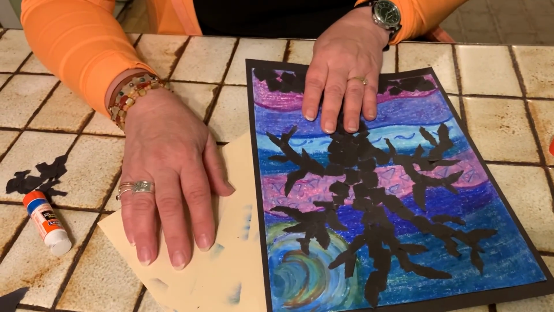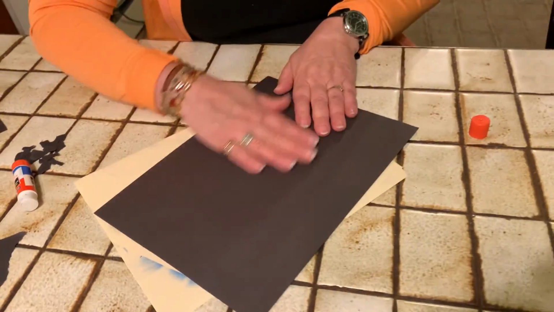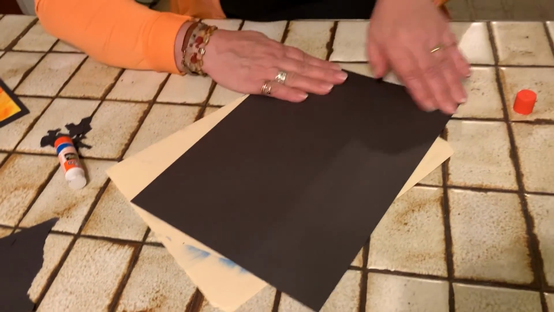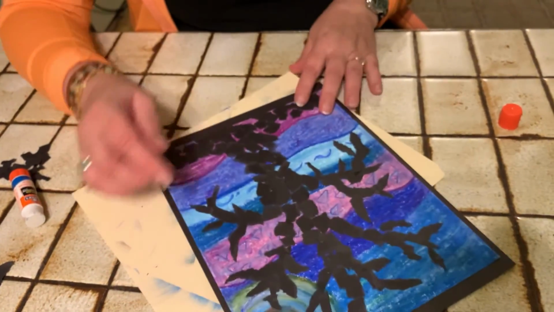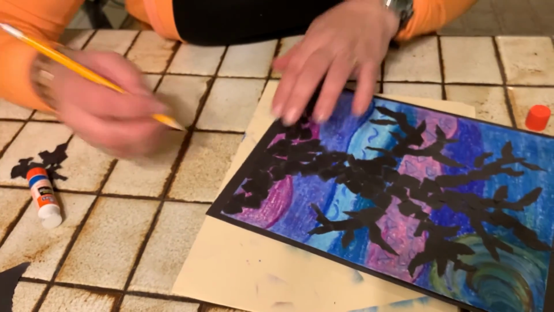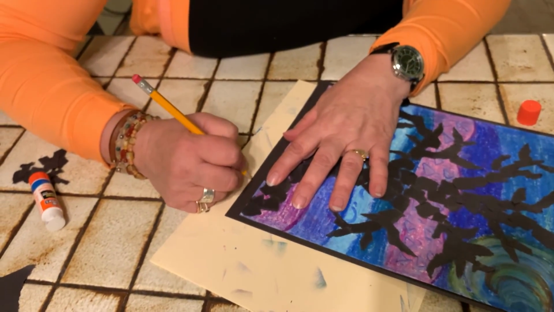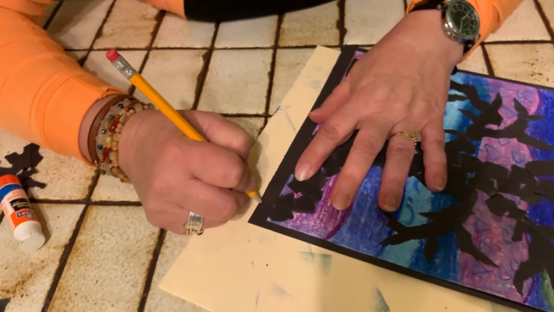One thing I like to do to make sure it sticks really well is turn this over and then rub it on the back. So get that on there really well. Then you can write your name down here, and you can write it with a regular pencil. It should show up on here. So I'm going to put Mrs. S.